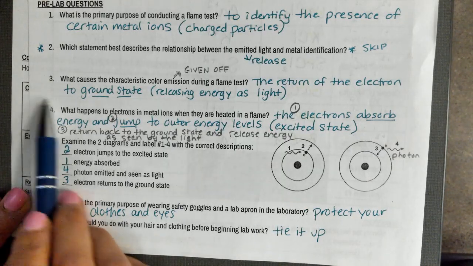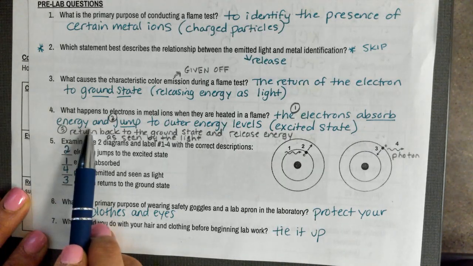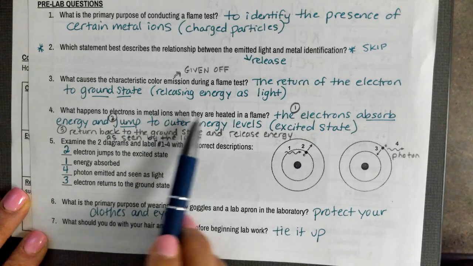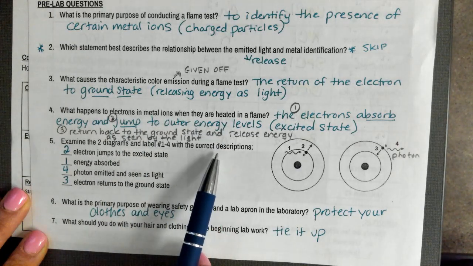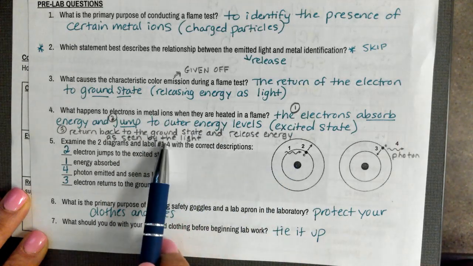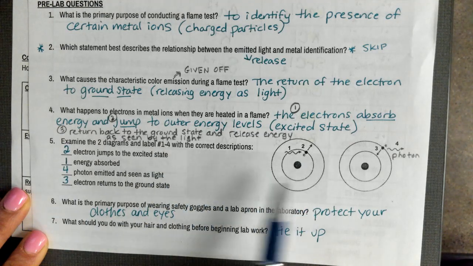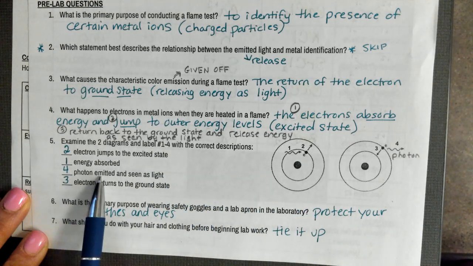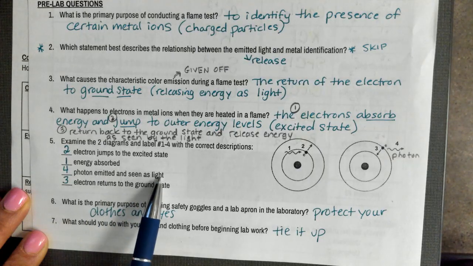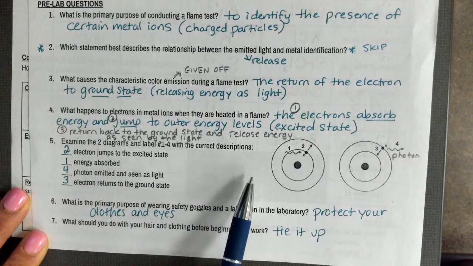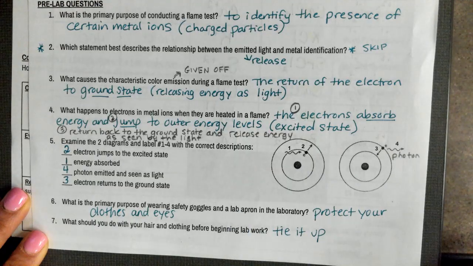So if you look at my answer to number 4, I'm explaining what is happening to the electrons in the metal ions when they're heated in a flame. I'm giving the 3 different steps that support these 2 pictures, with the last step being a photon is emitted and seen as light. This is my science explanation as to what is going on with the flame test. So this is what you should be including in your reasoning section.